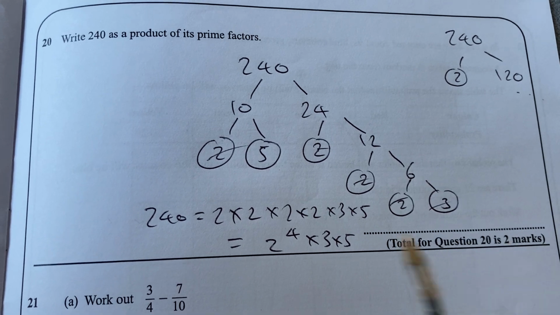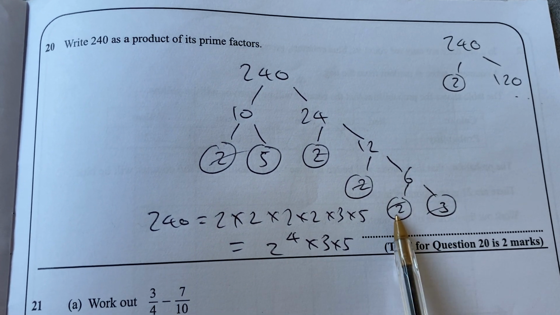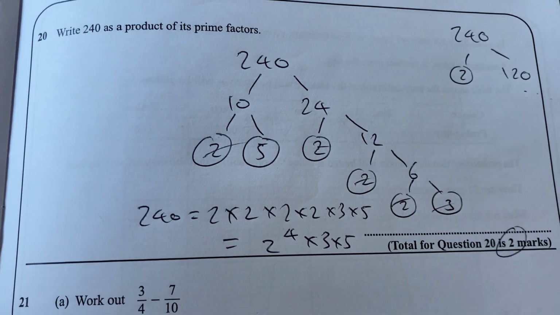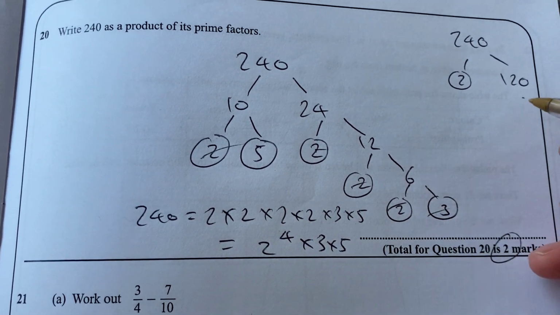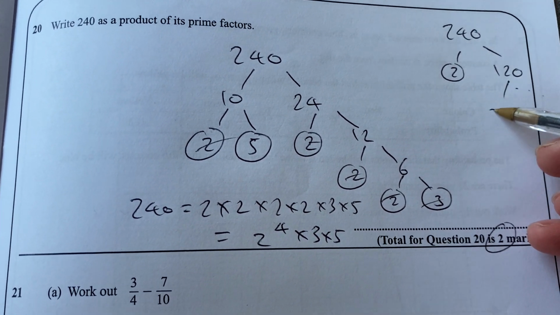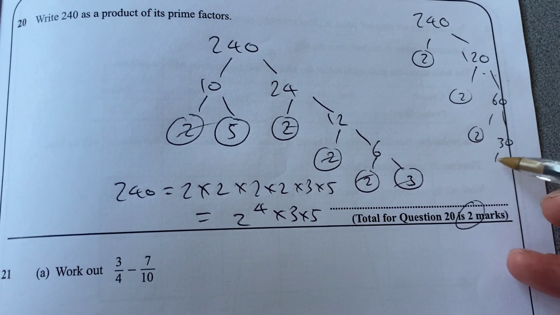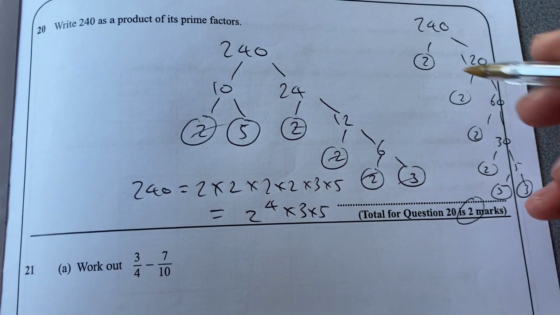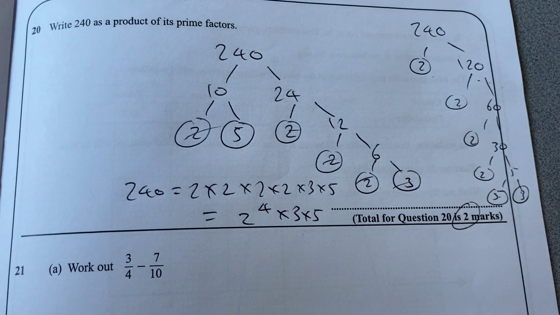Okay, that's 4, 8, 16 times 5 is 80 times 3 is 240. So that should be correct and get you 2 marks there. As I say, if you'd chosen to do it a different way, you would have still got those 5 and 3. 1, 2, 3, 4 2s, a 5 and a 3, just like we got there.